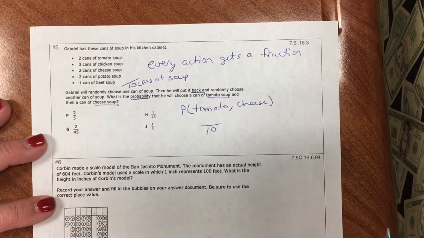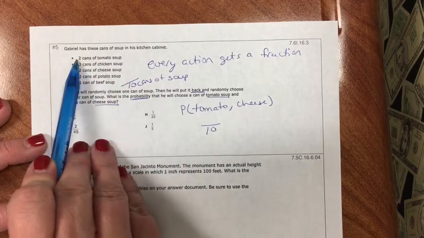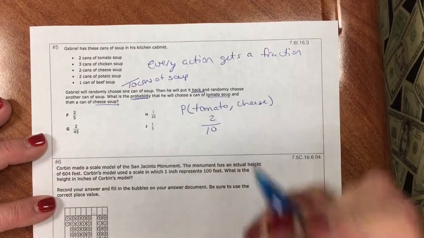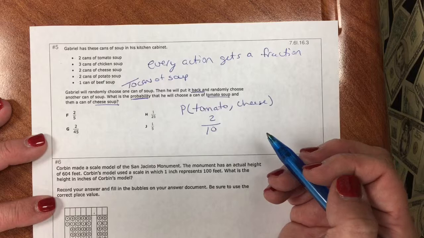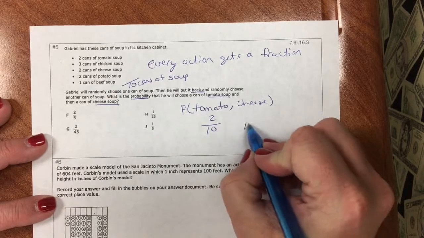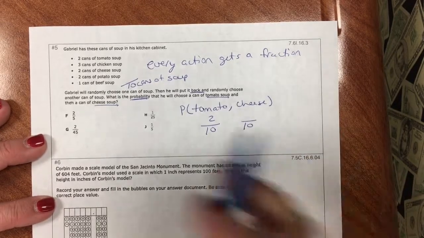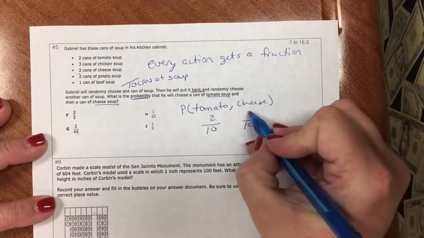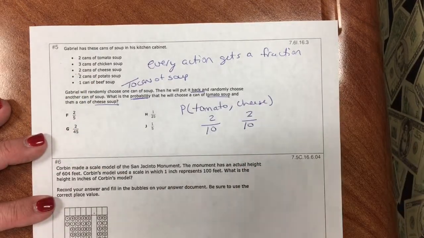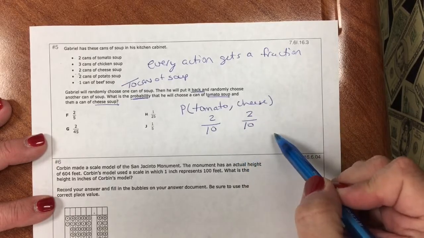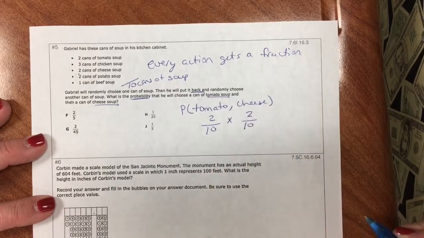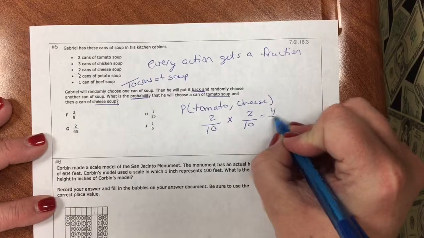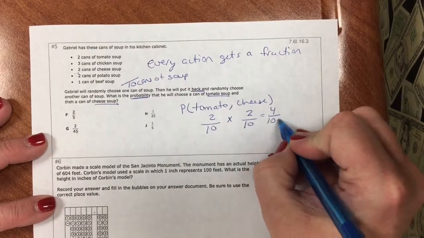Every action gets a fraction. Tomato soup has 2 cans, so that's 2 out of 10. He picks that 1 can out, he puts it back, so I still have 10 cans of soup. Now he's going to pick a can of cheese soup. There's 2 cans of cheese soup, so that's 2 out of 10. Every action gets a fraction, and then you multiply. 2 times 2 is 4, 10 times 10 is 100.